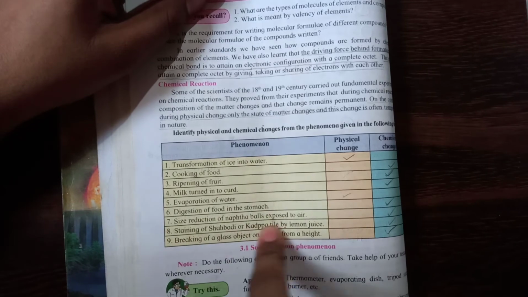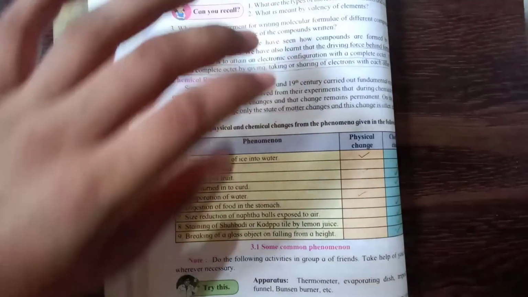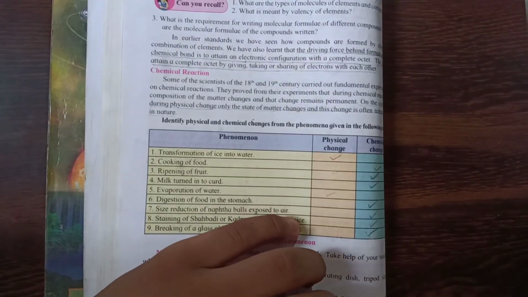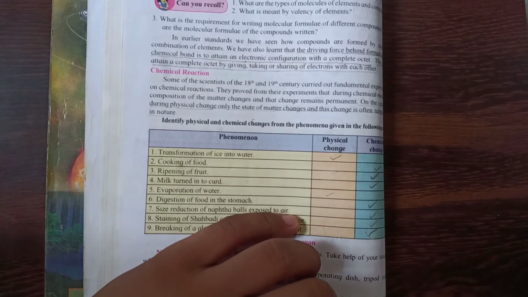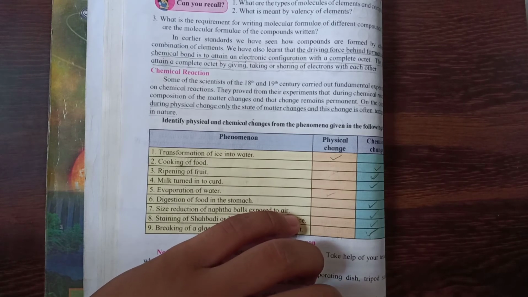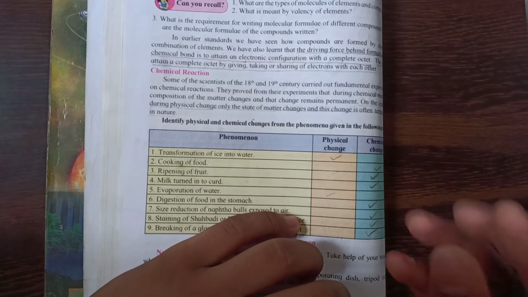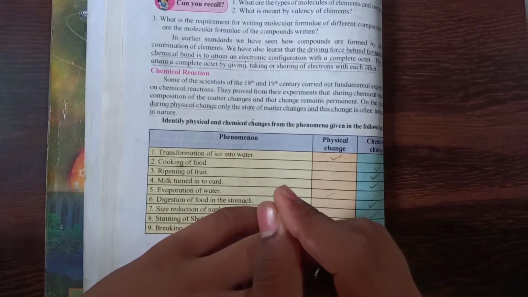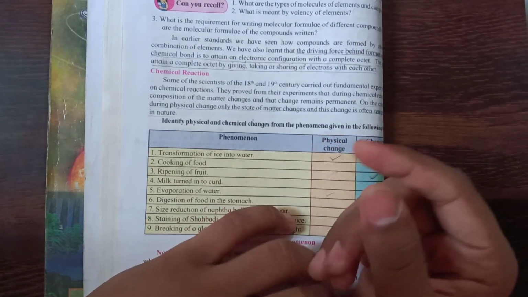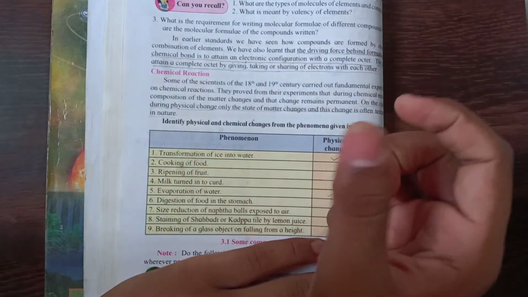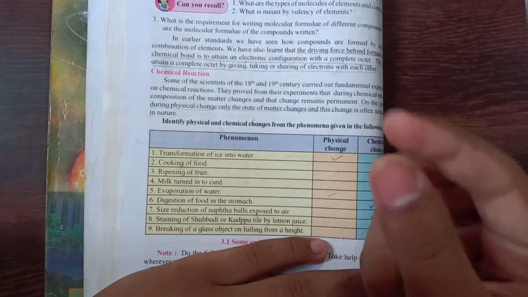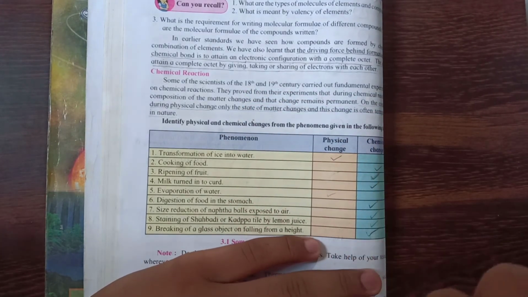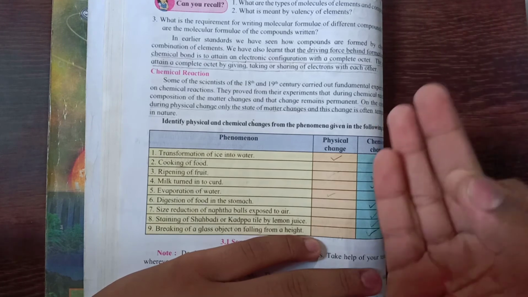The last one is breaking of a glass object on falling from height. For example, when you throw your watch from a definite height, it comes down and breaks. Its glass breaks into small pieces and gets spread here and there, so you cannot join them and make that hard glass again.